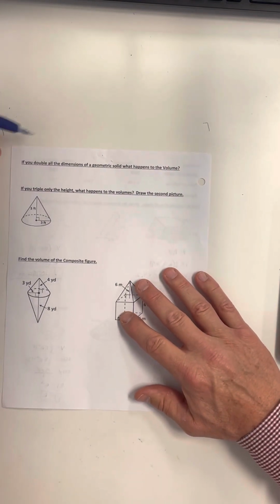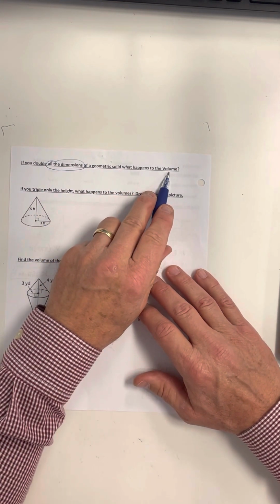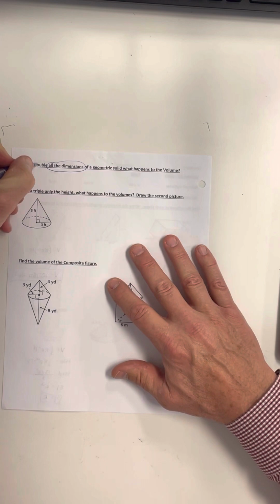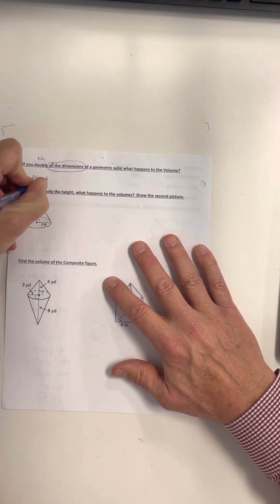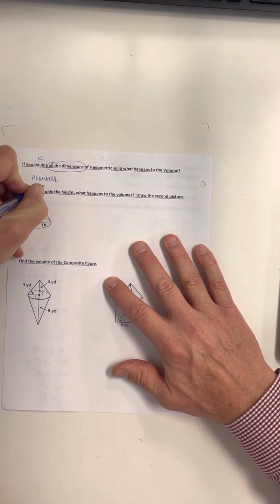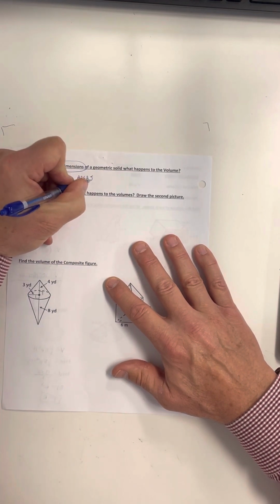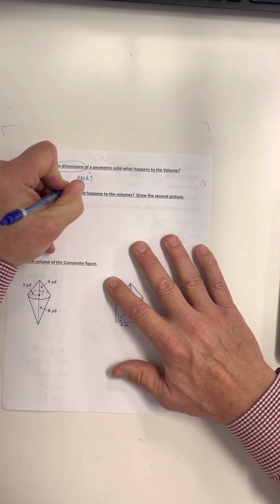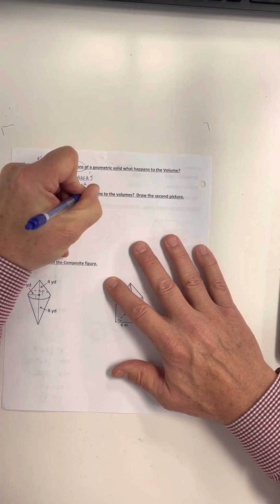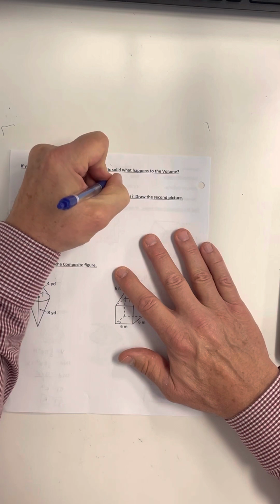Okay, if you double all dimensions of a geometric solid, what happens to the volumes? Well, let's talk about this. If you double all dimensions, what happens to the perimeters? They always double. What happens to the areas? They'll be whatever happens squared, which is going to be, they're going to quadruple. What happens to the volumes?